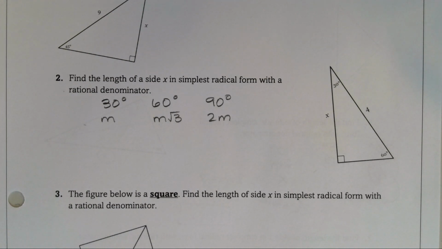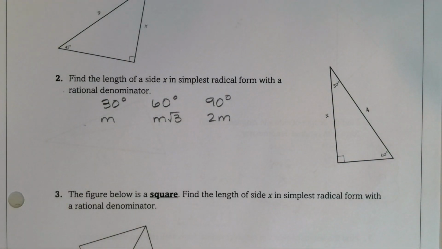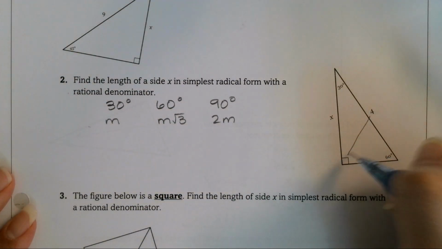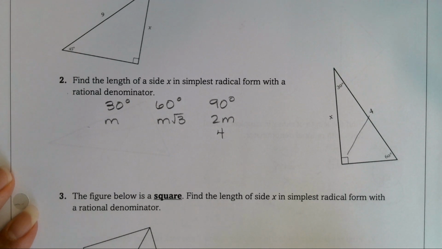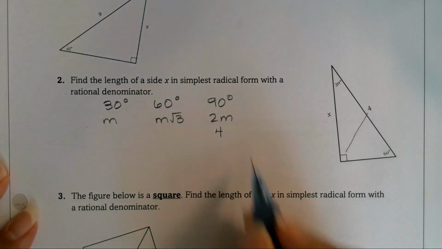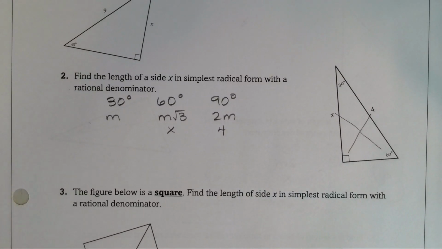All right, so let's see here. Emma, tell me where you put the 4. I put the 4 under 90. 4 under the 90. All righty. And then let me see, Nathan, where did you put the x? X under 60. Okay, so there's the setup for everybody.